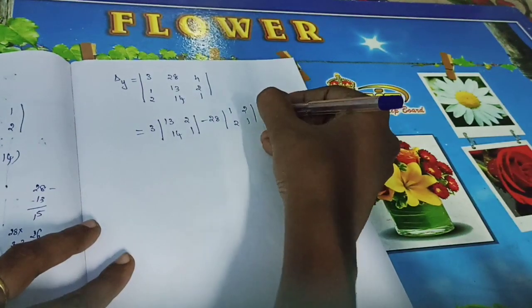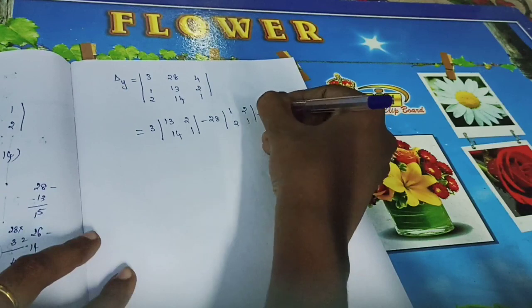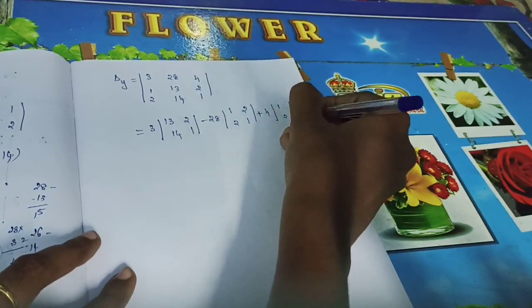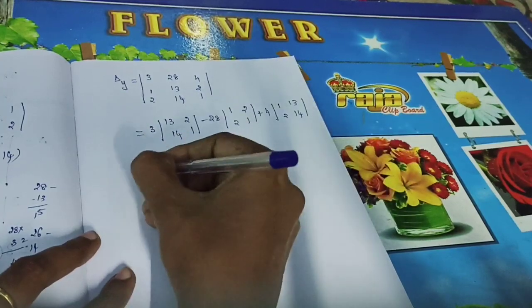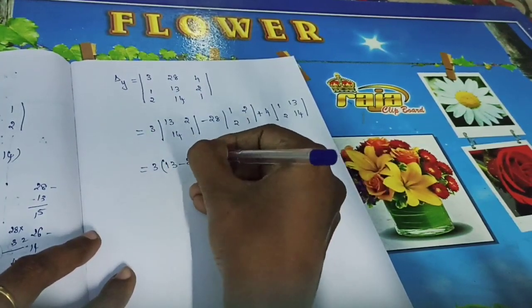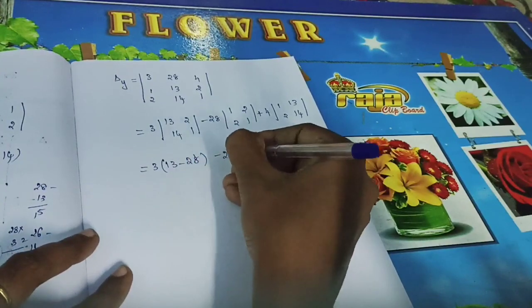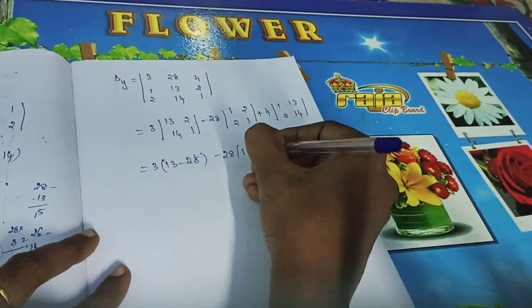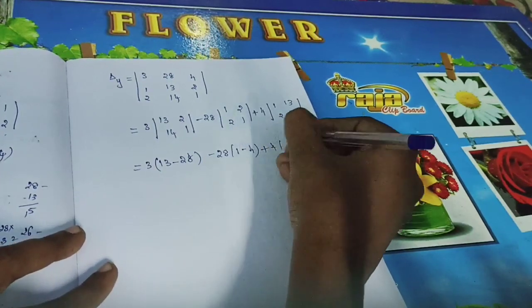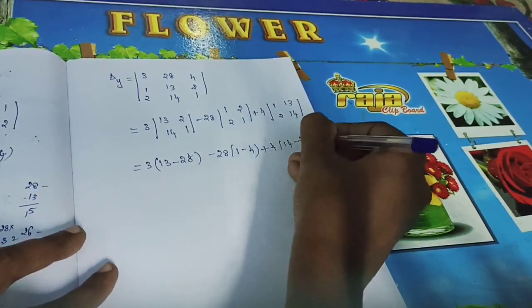Then next one is plus 4 into this, and this will get cancelled. 1, 13, 2, 14. That is equal to 3 into 13 minus 28. Minus 28 into 1 is 1. Minus 2 into 2 is 4. Then plus 4 into 14 minus 26.